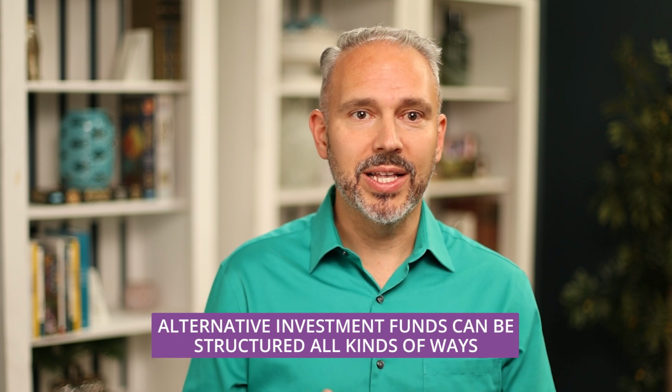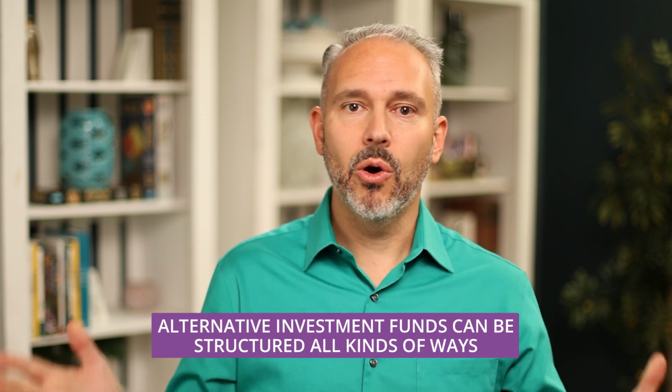Now, these alternative investment funds, again, they could be structured all kinds of ways. They could be in an individual project. It could be an apartment building. It could be a self-storage unit. Now, I wouldn't call this a fund per se, right? When I talk about alternative funds, I don't count these ones. These syndications that are specific projects, I don't count these. A fund I see as something that has multiple projects inside of it.